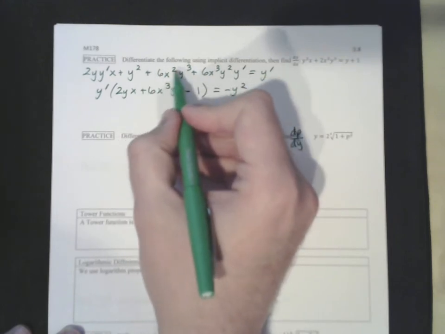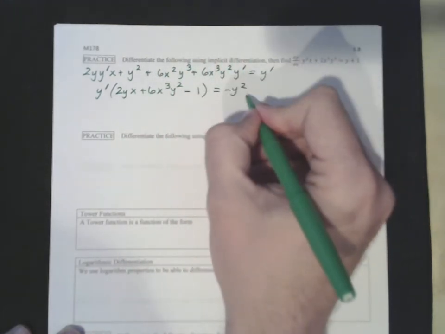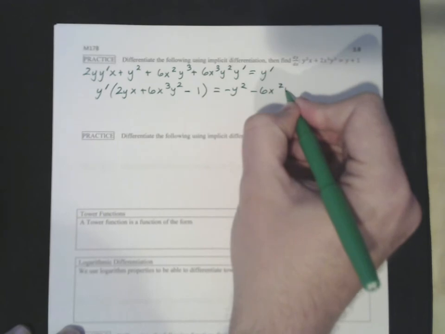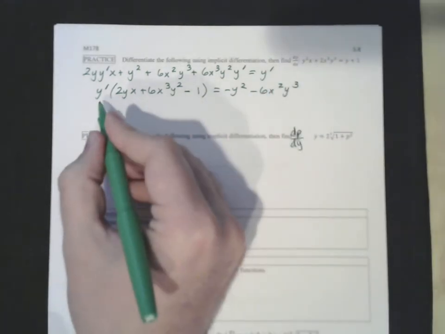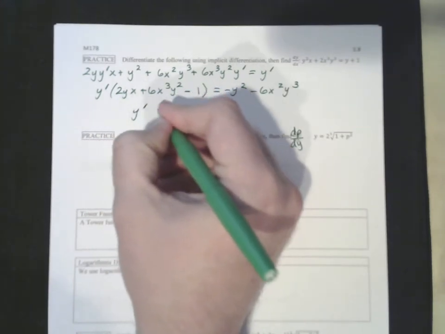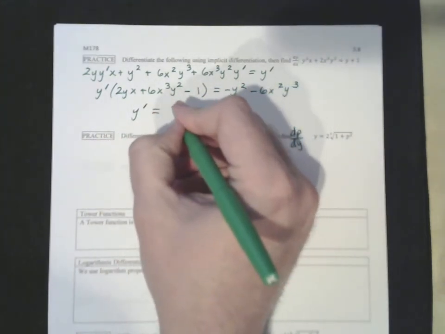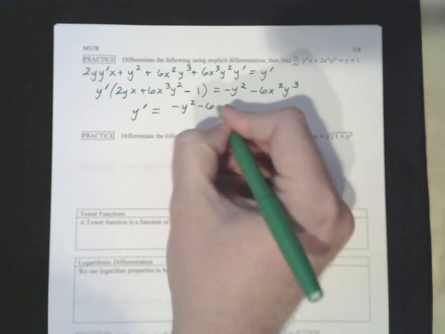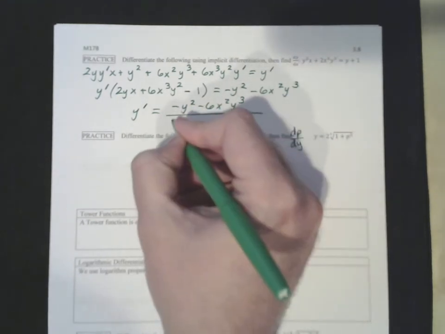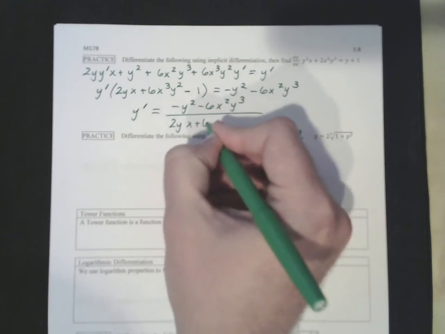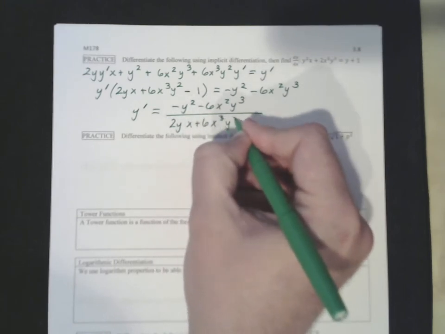This 6x squared y cubed I'm going to subtract over, negative 6x squared y cubed. And now we just divide. And we have y prime equals negative y squared minus 6x squared y cubed all over 2yx plus 6x cubed y squared minus 1.